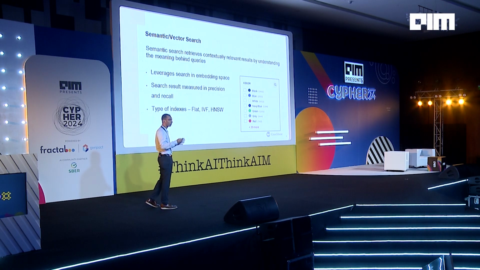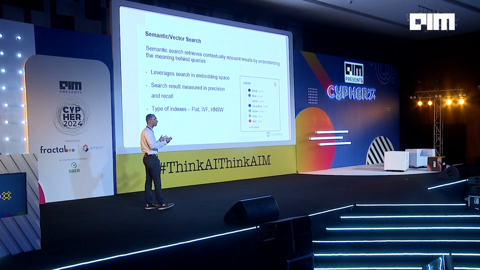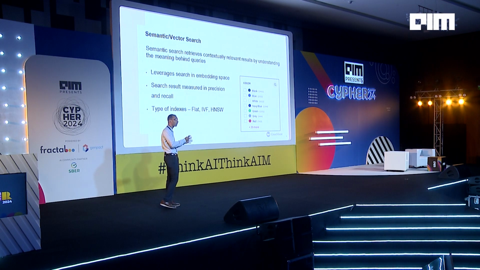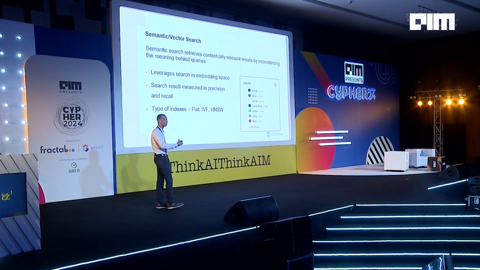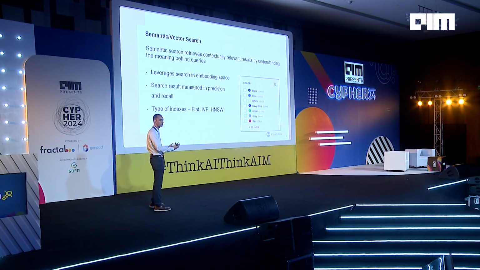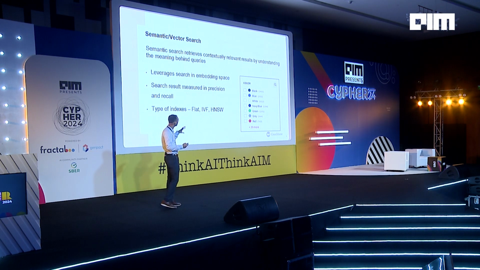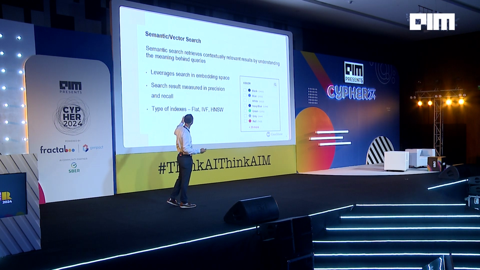So you would want to return items which are tagged as cyan or turquoise as well. And if you try to do a text search or a secondary search, you would never get something like cyan or turquoise because there is no text match, there is no direct match, right? It is a semantic match. It is logically equivalent, right? And a search like this needs vector search.